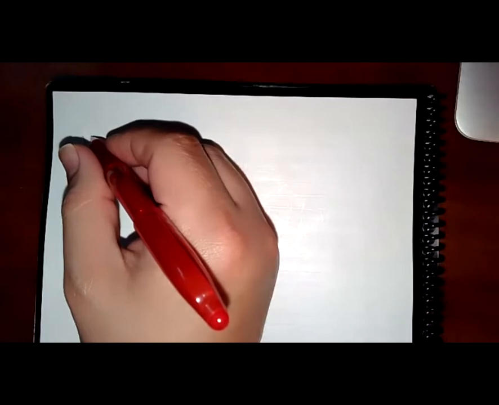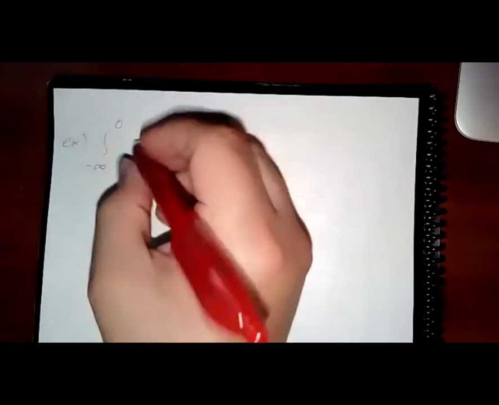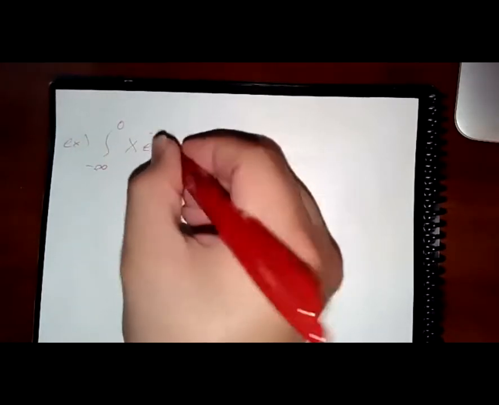So let's do one where it does not converge. The integral from negative infinity to 0 of x e to the negative x dx.